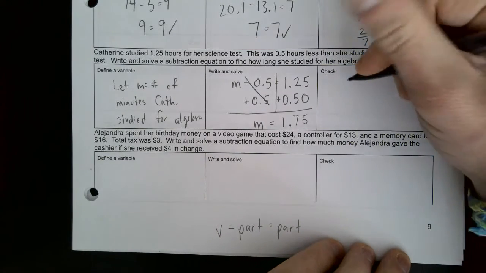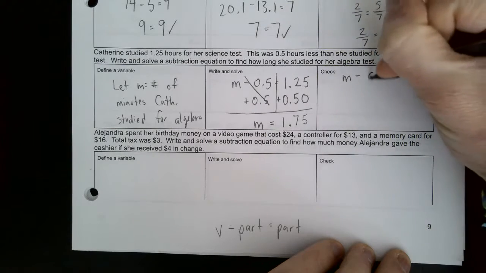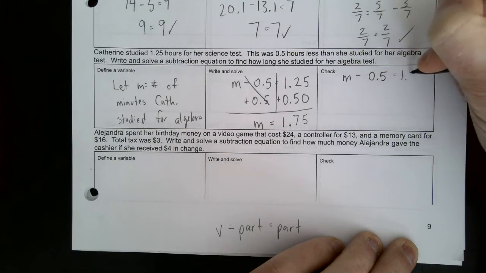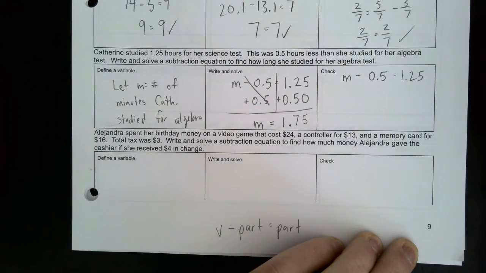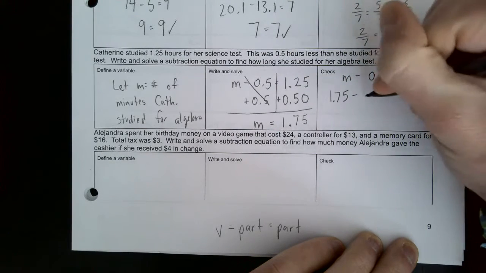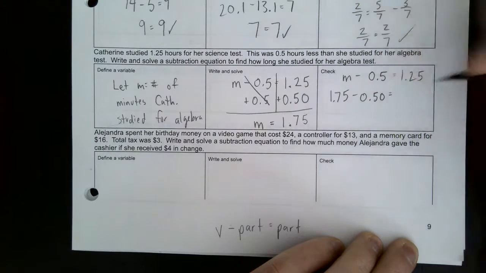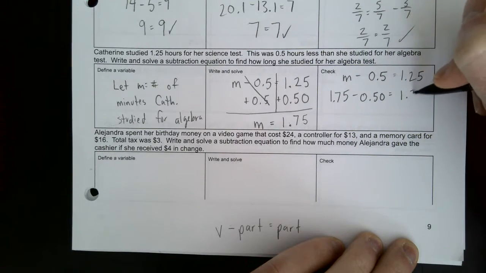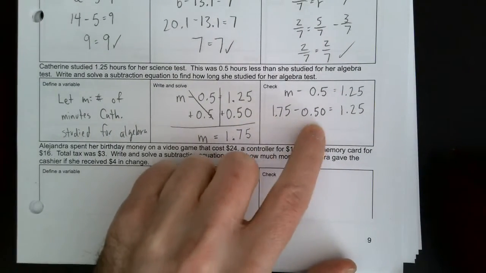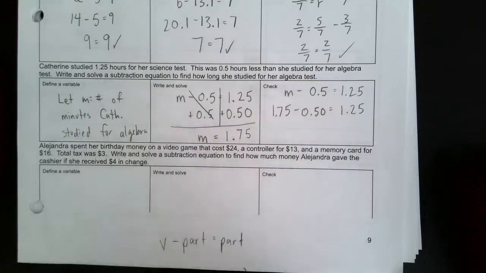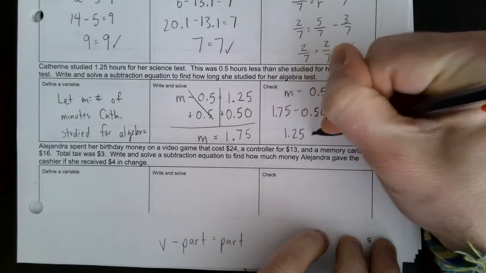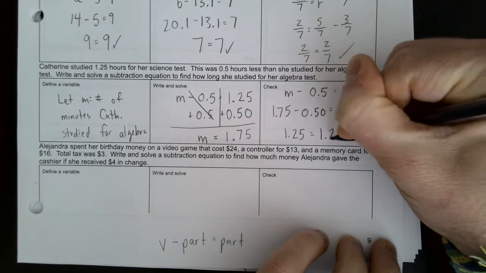Well, let's check to see if that's right. So, 3-step check. M, algebra, minus a half an hour equals the science test. We got 1 75/100 minus, I'm going to write that 5/10 as 500. Again, that doesn't change the value, it just helps me subtract this a little easier. So I'm going to think about this like money for a second. I have $1.75 and you subtract 50 cents. That would be the same thing as $1.25. So I am confident that both sides are equal to 1 25/100.